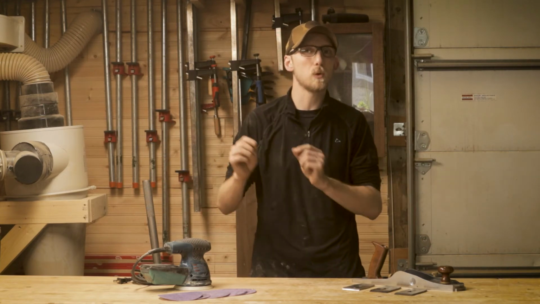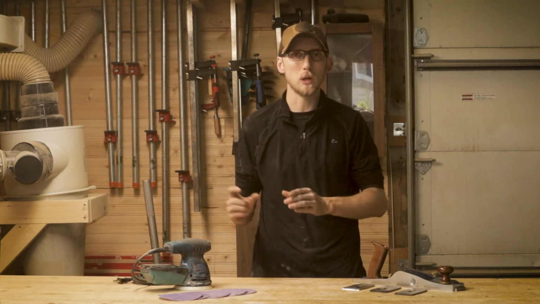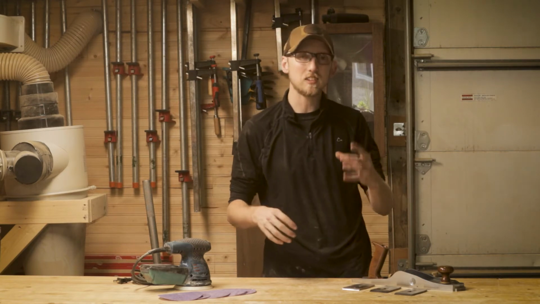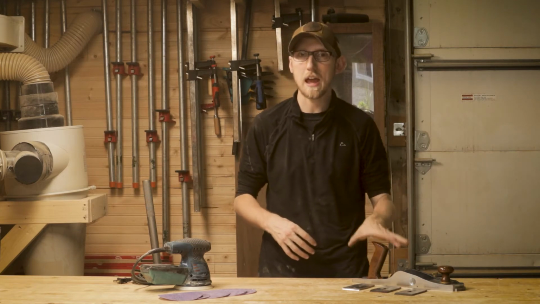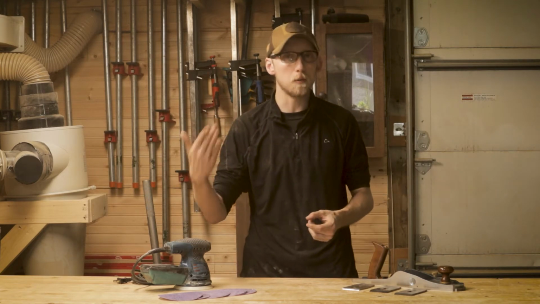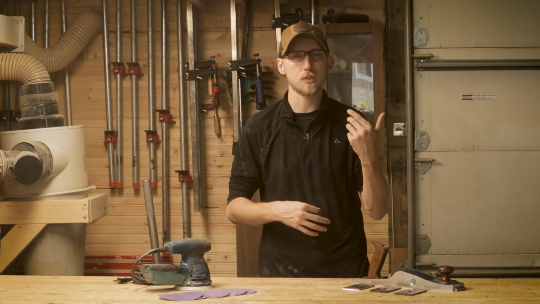But that doesn't mean that the random orbit sander is perfect in every situation. One of the biggest downsides to a random orbit sander is that it takes a long time to remove material unless you're using really aggressive grits. And so one of the things you'll notice as you start to work with harder hardwoods, your white oaks, maple, even hickory, those woods are much harder to sand rather than cutting with a hand plane. So you're going to go through a lot more of your sanding discs. You're going to have to work with harder grits.